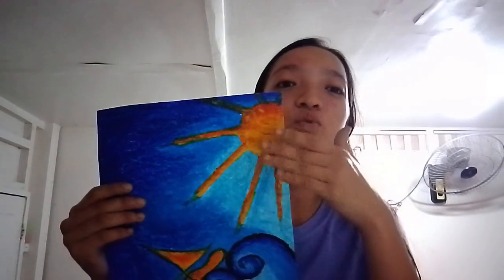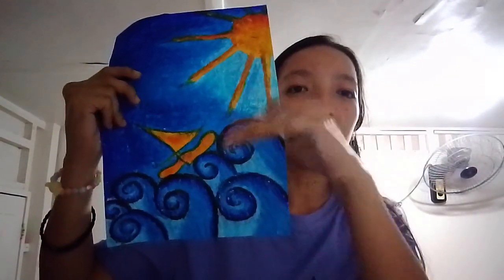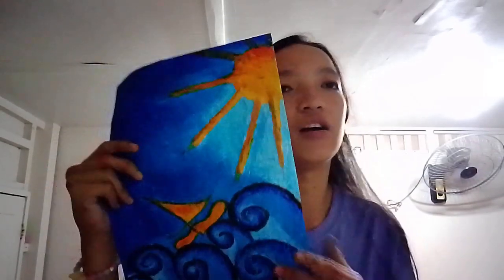If it points downward, the eyes of the viewers also go downward. That is how movement works. And for the swirling, it's like the wave. We follow the flow of the wave. That is how movement is applied in my artwork.